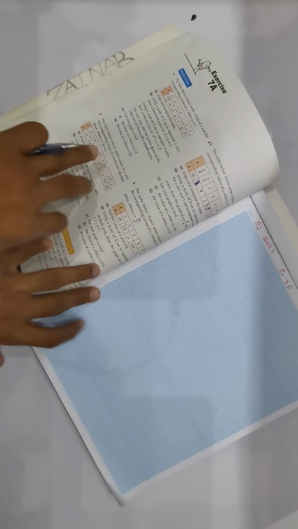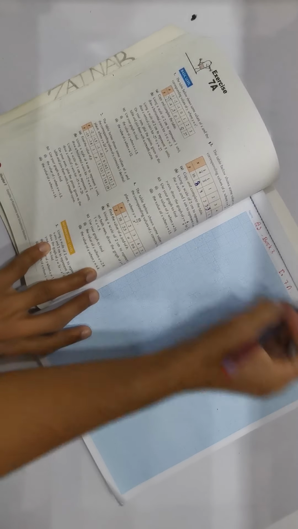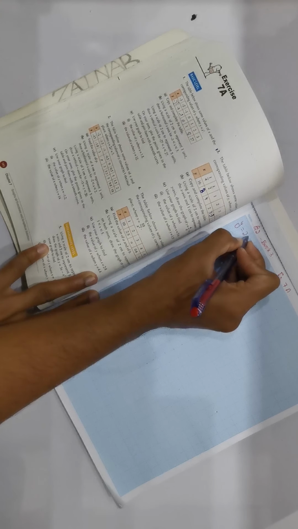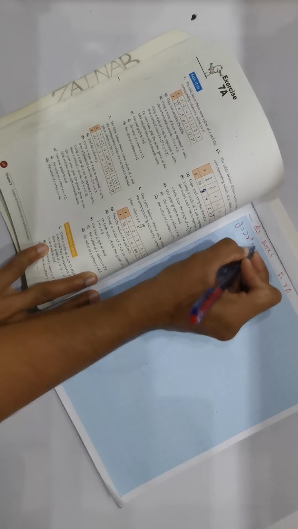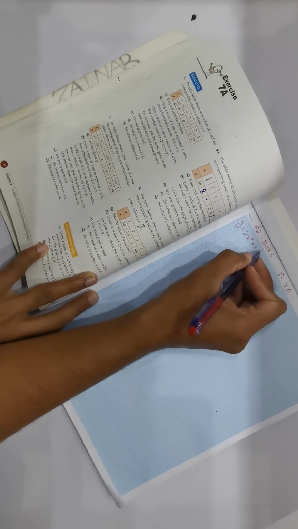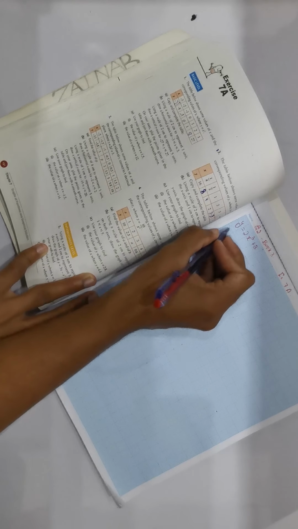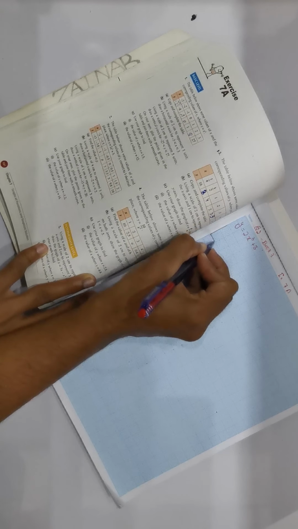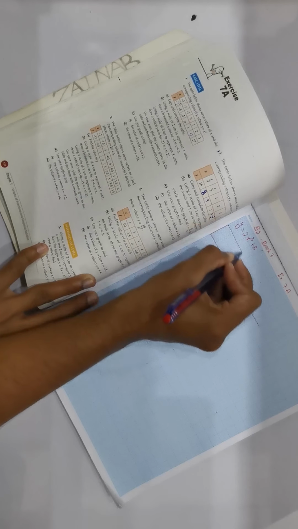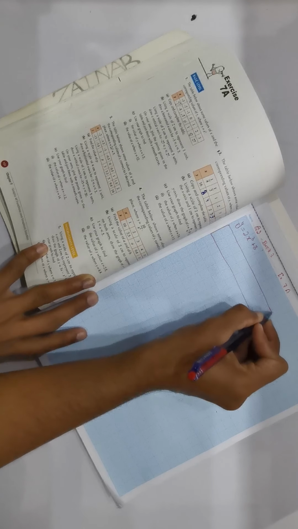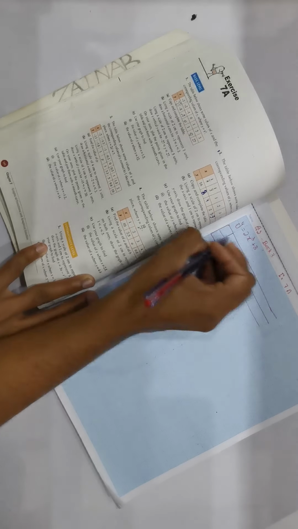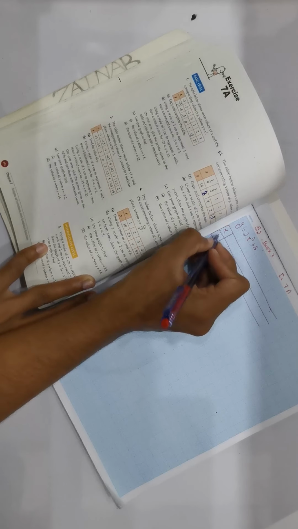Now, he has given you one equation, and the equation is y equals 2x cube plus 3, and he has given you one exact table for the values of x and y. I am going to draw the very exact table over here, just for better understanding. We have x, we have y.